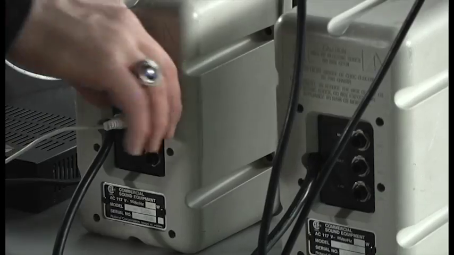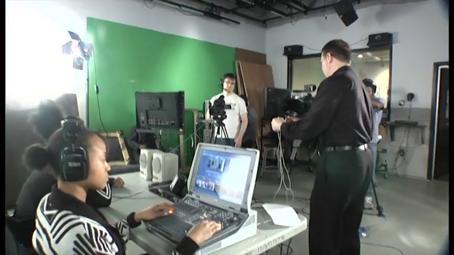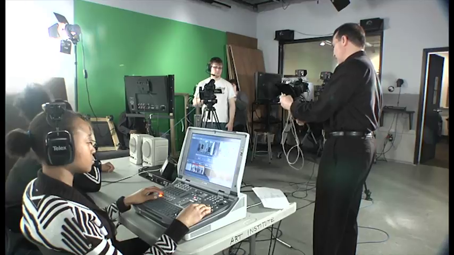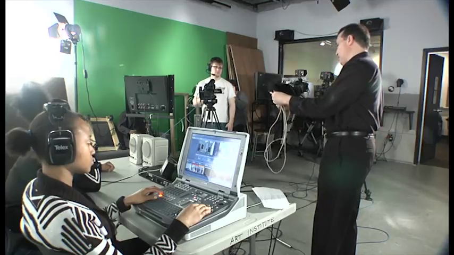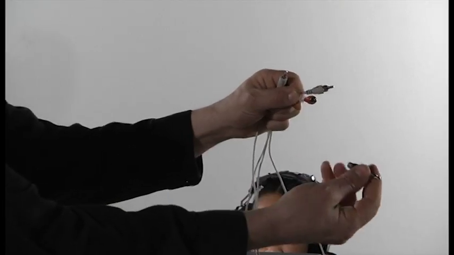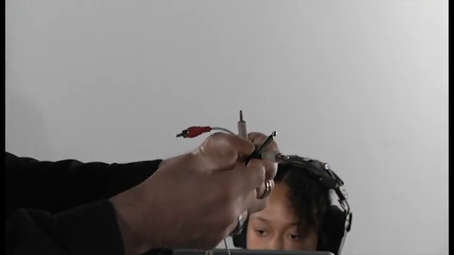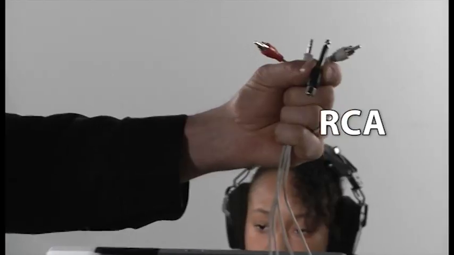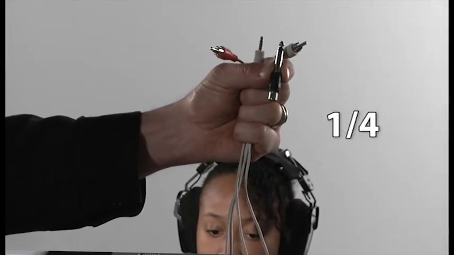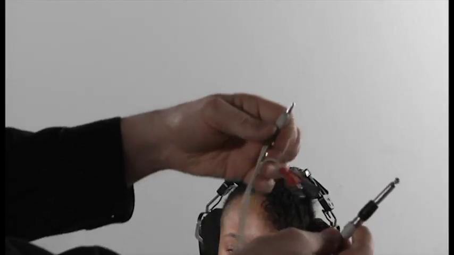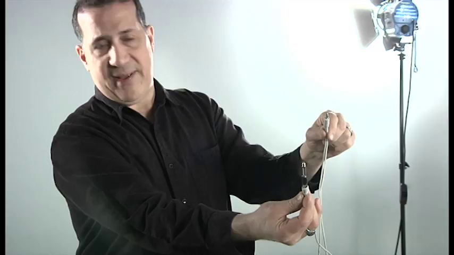The other end of this cable breaks off into 2 RCA connectors. Then we use an RCA to 1/4 inch adapter in mono. We take the adapter, plug it in, and we're able then to go into our more advanced speaker system.